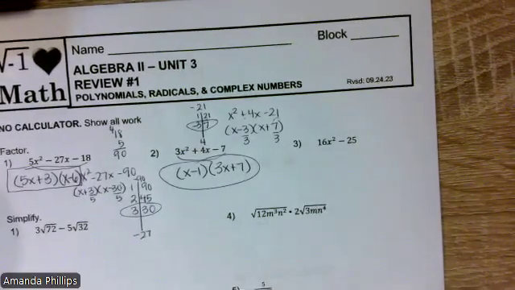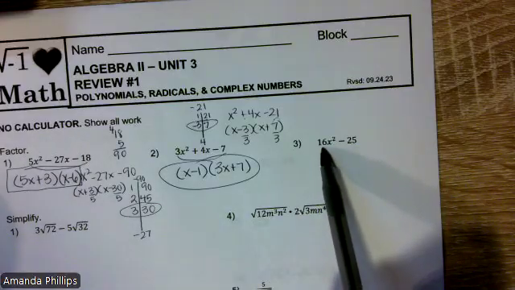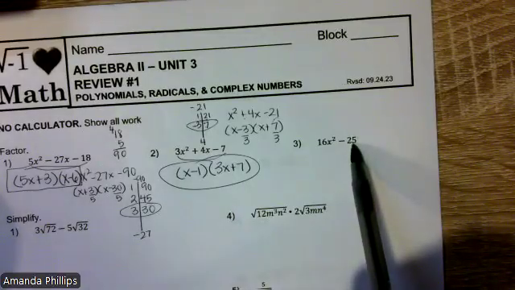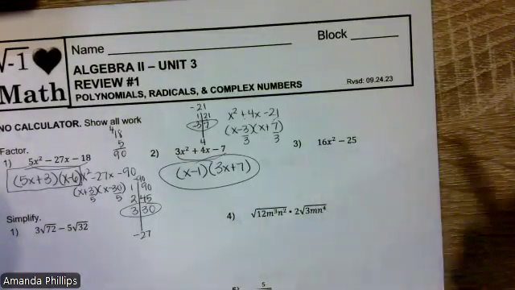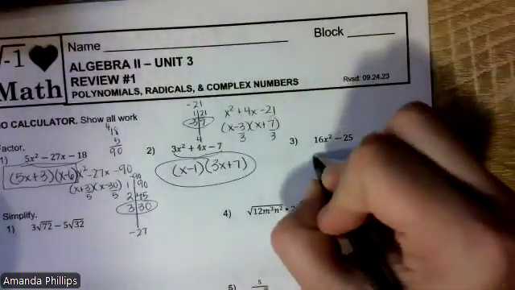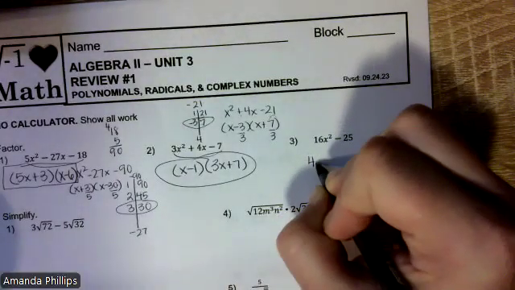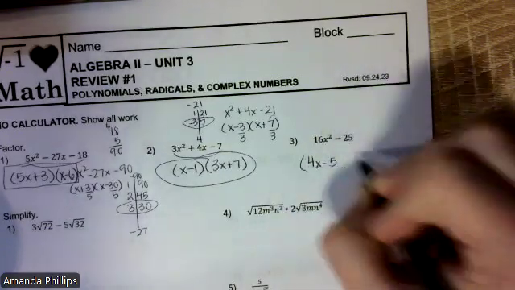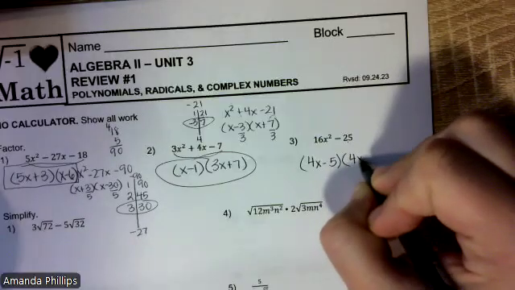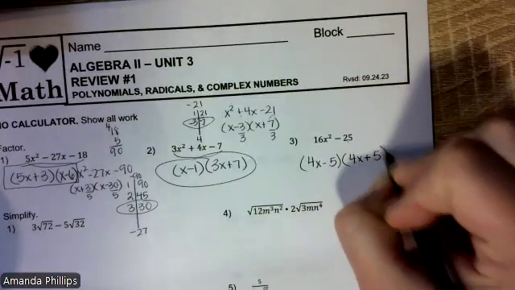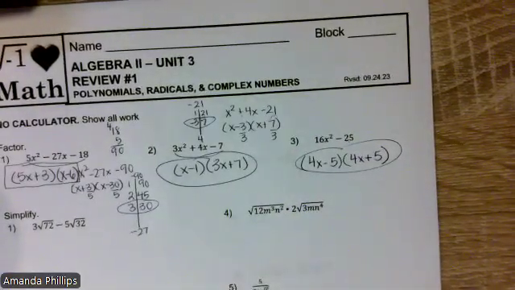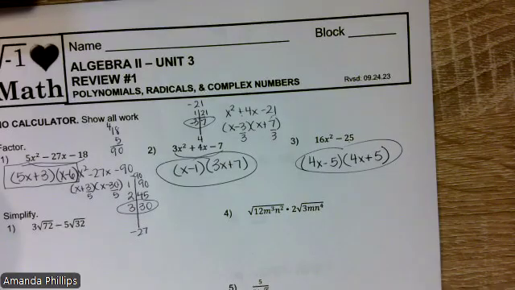All right, number 3. When you look at this, you see we have 16 as a square number, x squared is a square number, and 25 is a square number. So this is the difference of two squares. Hey, we know how to do that. We've done that for a long time. The square root of 16 is 4, the square root of x squared is x, the square root of 25 is 5. Those are our factors, and so we make one plus and one minus. There we go. We always ask ourselves if we can reduce it more, and of course we can't because there's nothing that we can do with that.